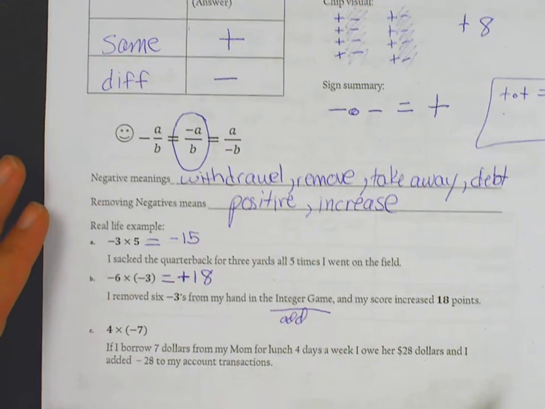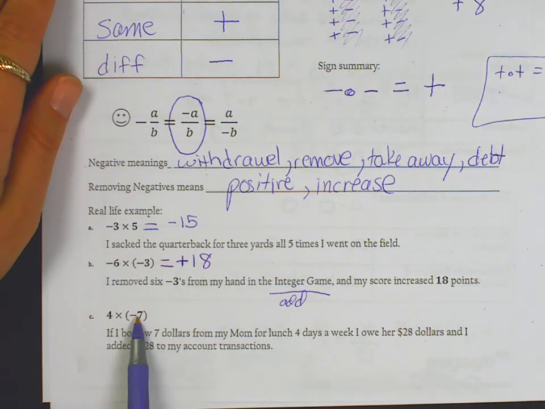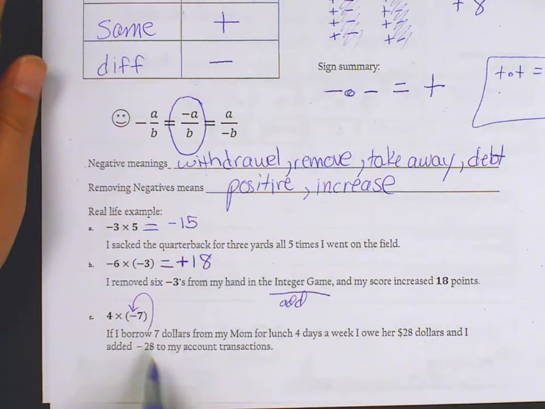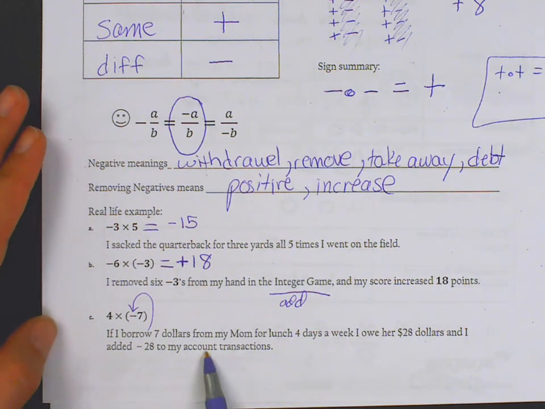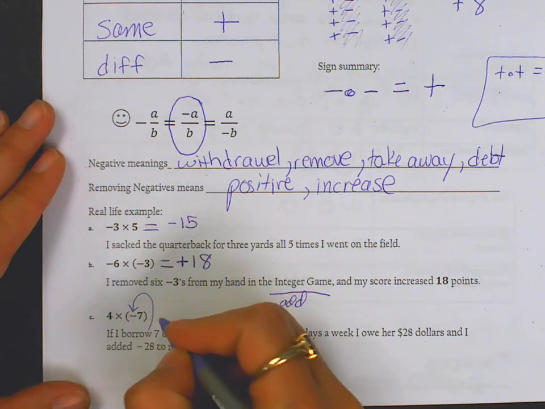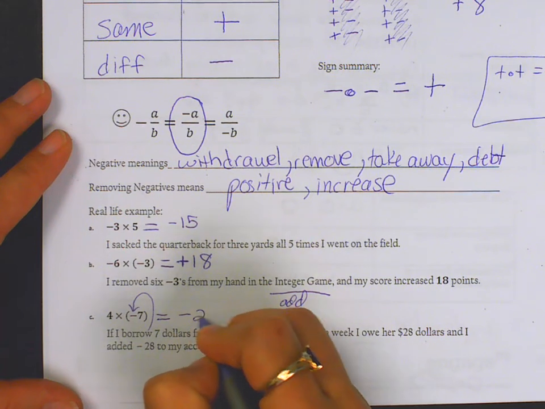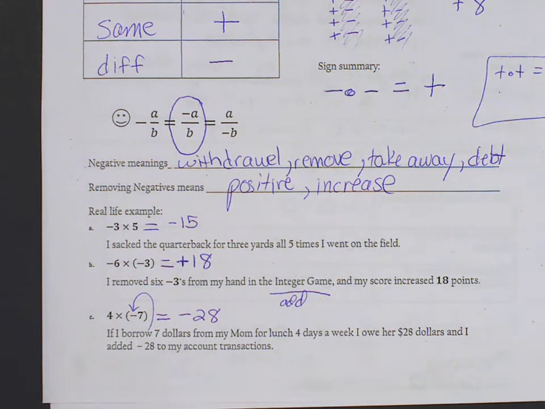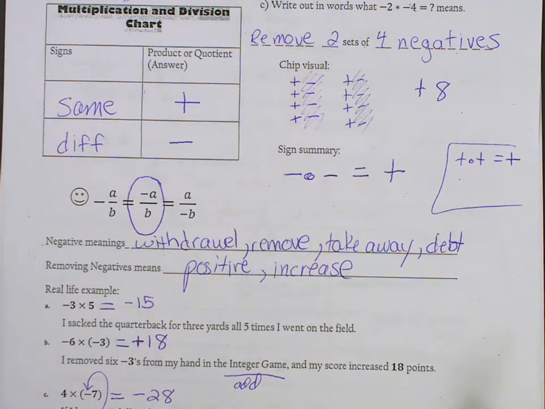Okay? Here's one more last example with 1 negative in it. 4 times negative 7. If I borrow, that would be the negative right here. $7 for my mom. I borrowed $7 from my mom for lunch 4 days of the week. So, borrowing is negative. That would mean I owe her $28 because if the signs are different, the answer is negative.